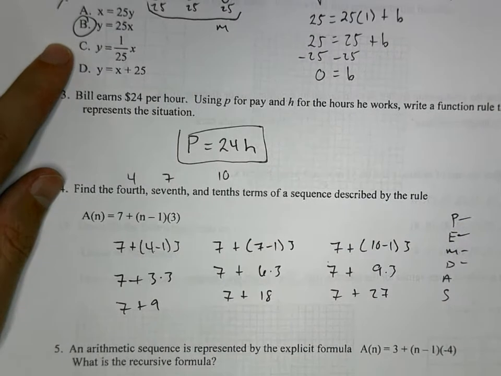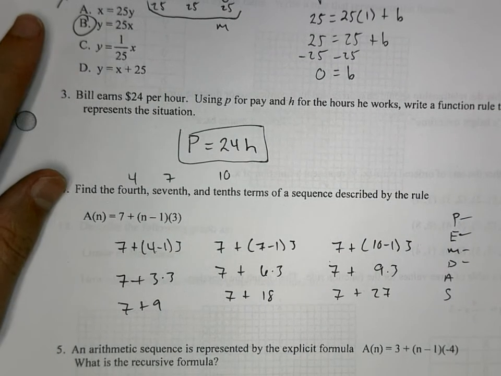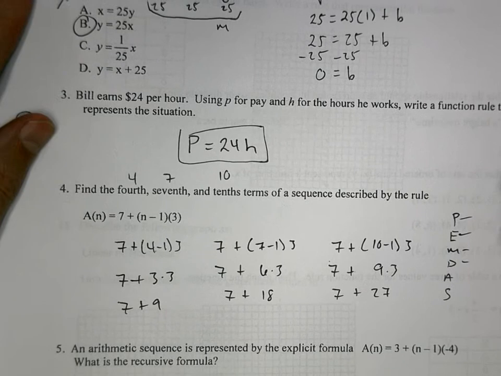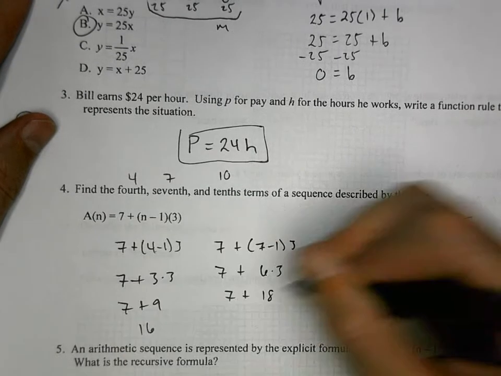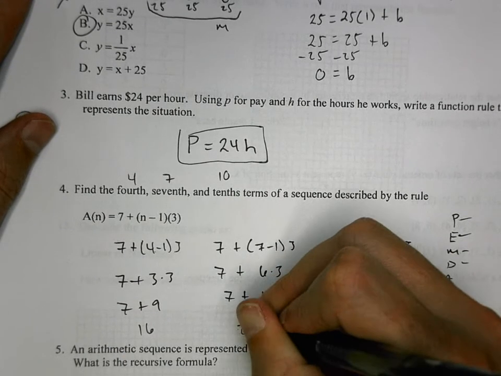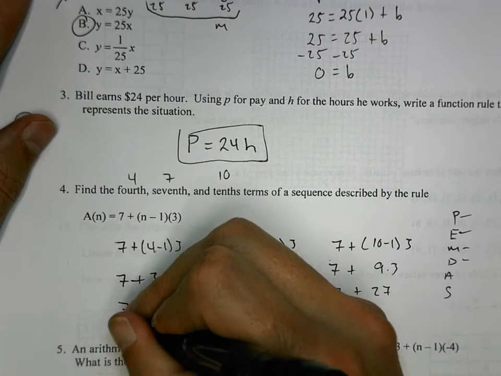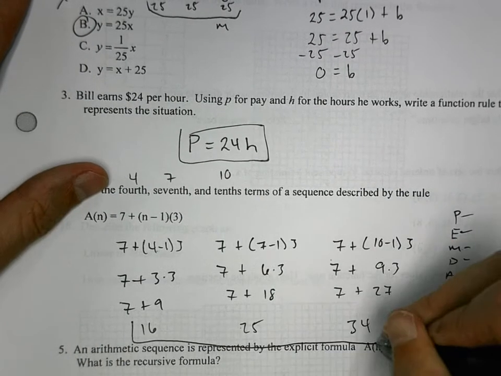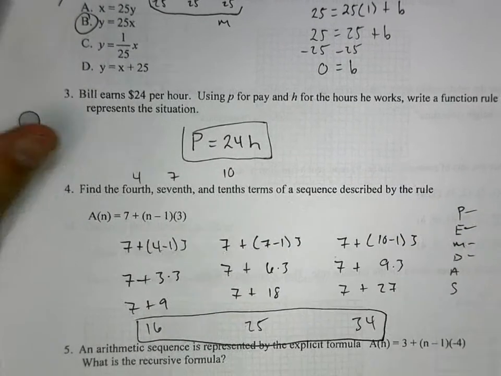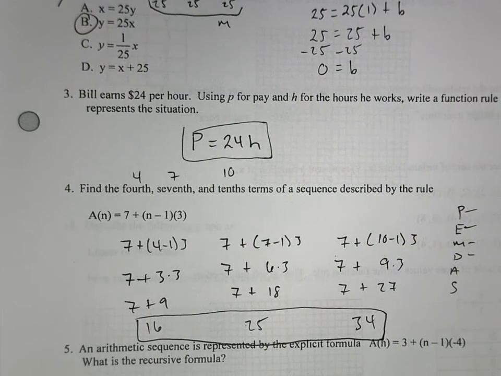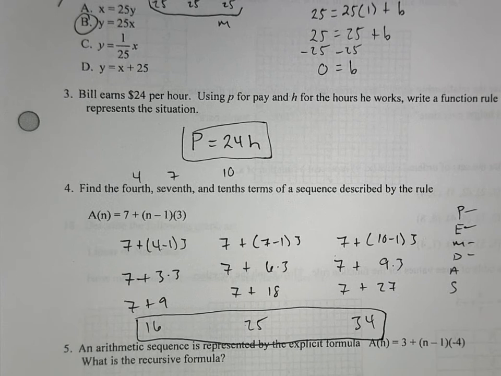So we multiplied and divided. And our last step is to add. So 7 plus 9 is 16. 7 plus 18 is 25, and 7 plus 27 is 34. That is the 4th, 7th, and 10th number.